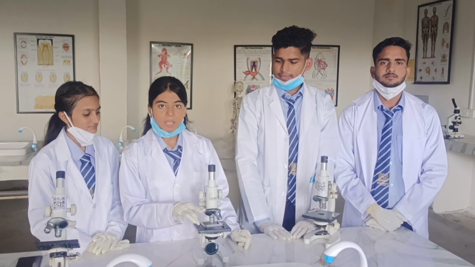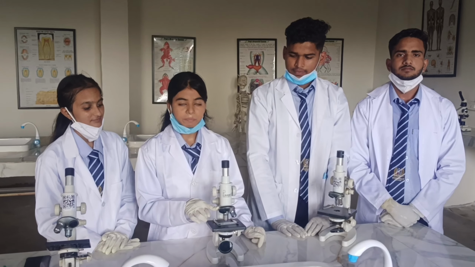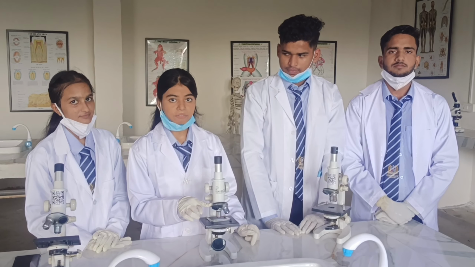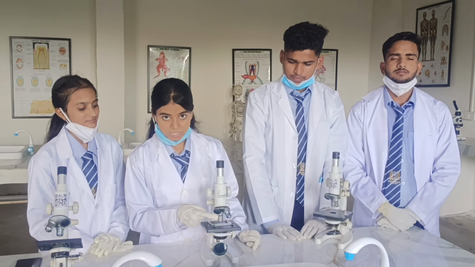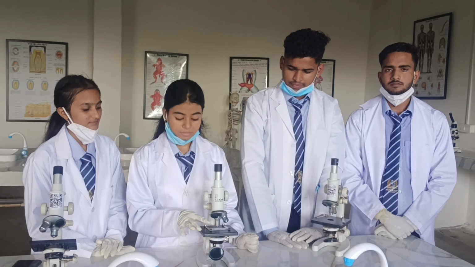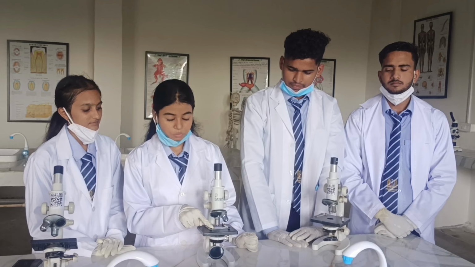This part of the compound microscope is the revolving nosepiece, a part that holds or revolves two or more objective lenses. This part is the objective, a single lens or mirror of different magnifying power. This part is called the object pointer.